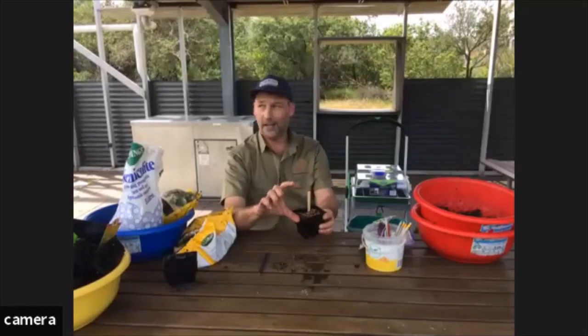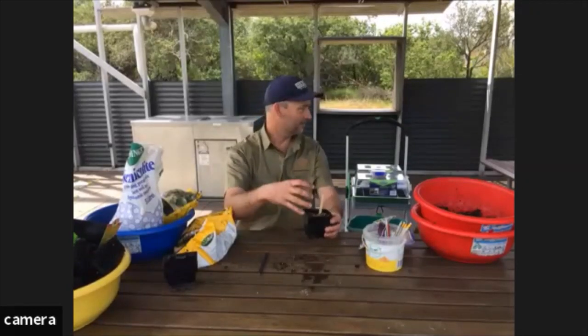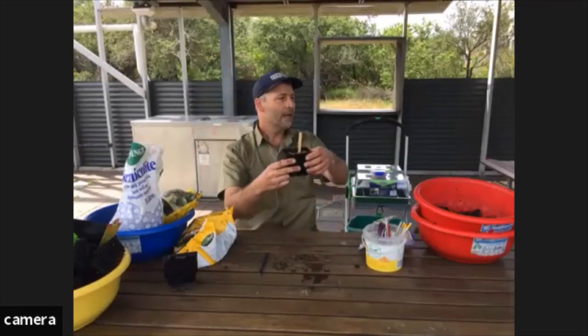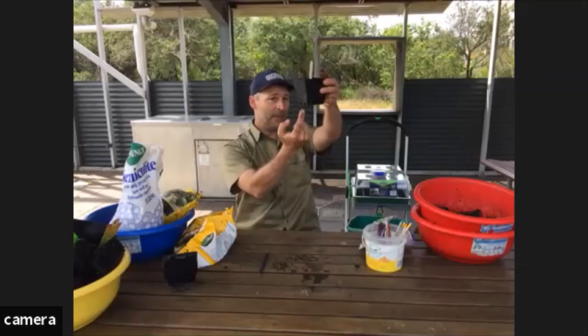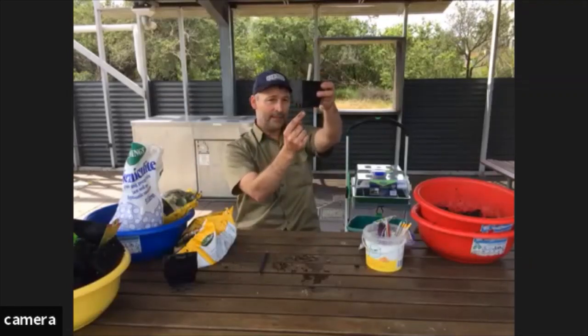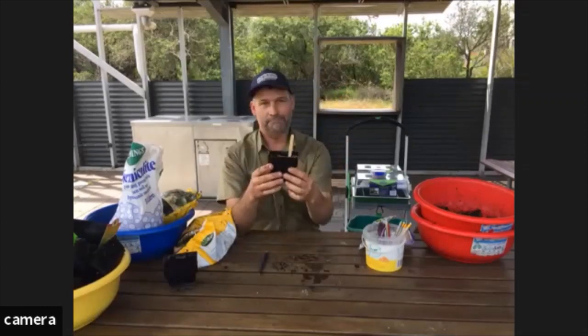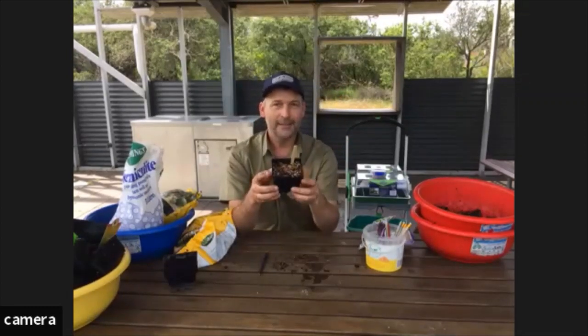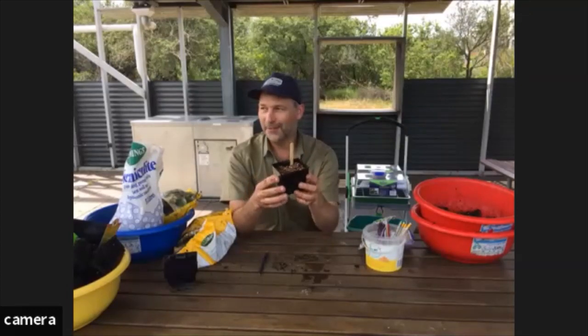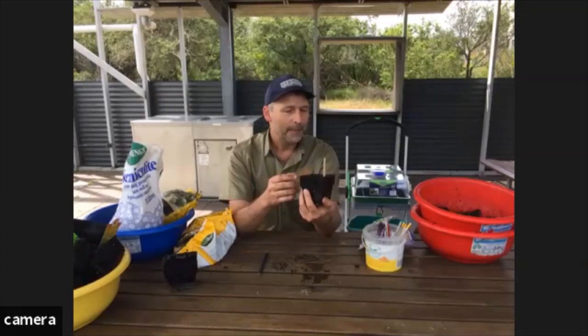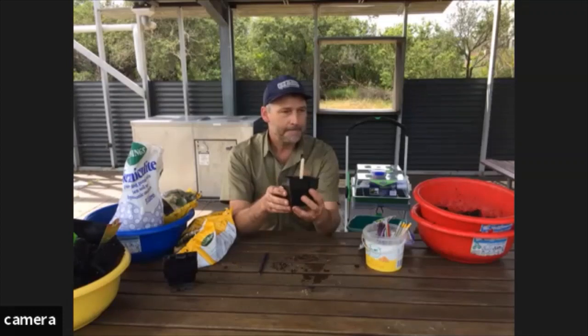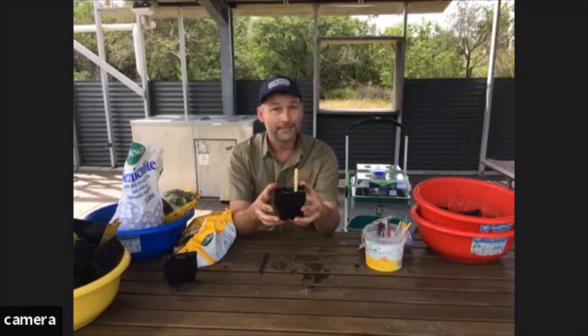Another way is just the size of the thing, if it's ready. Another way is to check the bottom of the pot. If you start seeing some roots coming down there, it's probably about time to transplant. So that's a very unscientific way of telling when to transplant, but we don't have our regular Googler on Zoom with us, so I couldn't help myself.